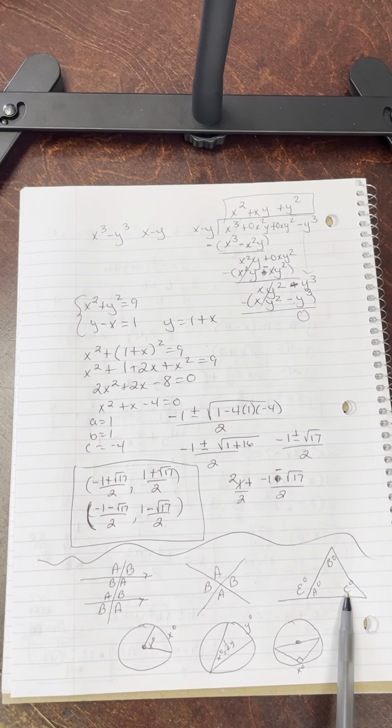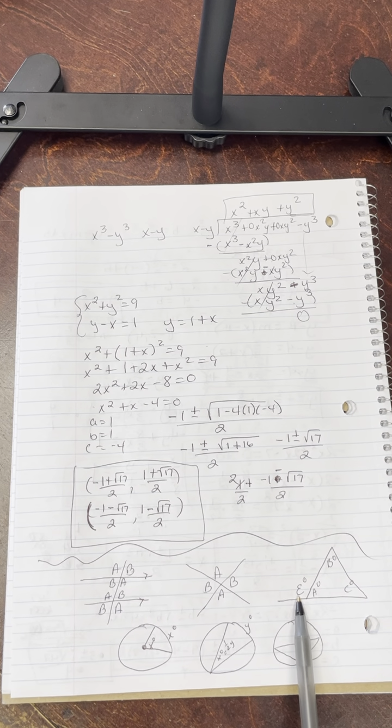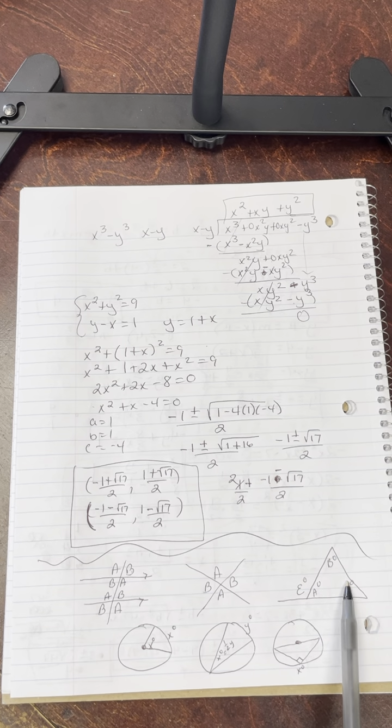Now, this one reviews triangles. A plus B plus C will be 180 degrees. E plus A will be 180 degrees. It's forming a line. By subtraction, that tells me that E is the same as B plus C. That's a rule that we tend to forget.